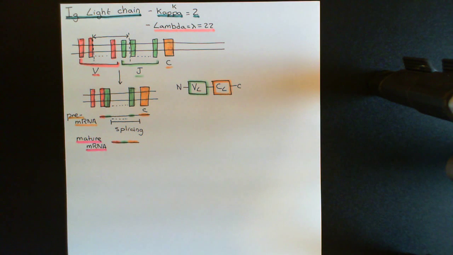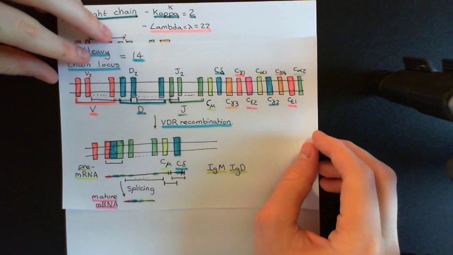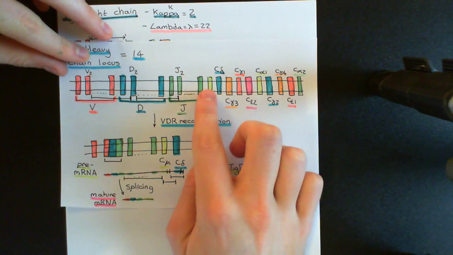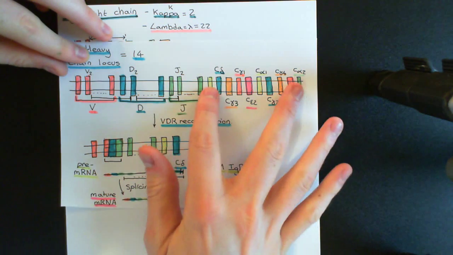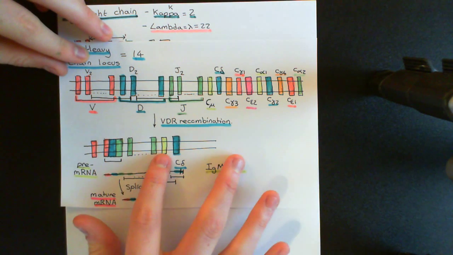Whereas for the immunoglobulin heavy chain, you will remember that we haven't actually done anything to that region of the heavy chain locus where all of the different constant gene segments are. They have been left well alone. If I just bring back up the picture, here is our immunoglobulin heavy chain locus. As far as VDJ recombination was concerned, we did not alter this in the slightest. I know I didn't draw it all out again, but it's all still here.